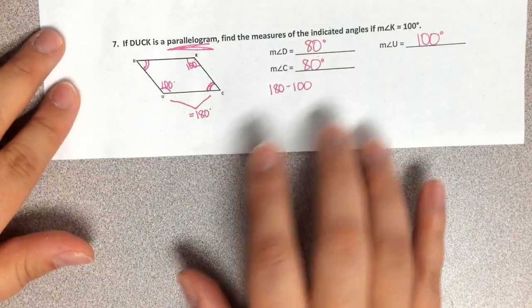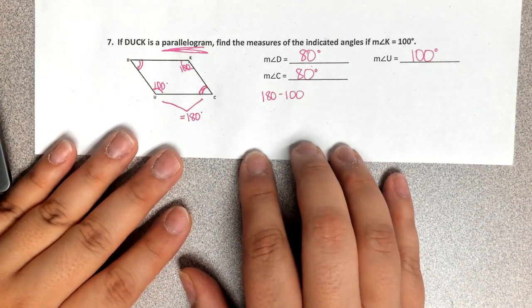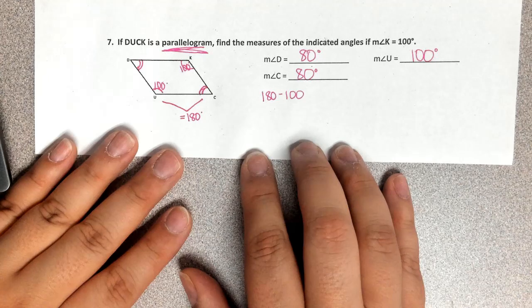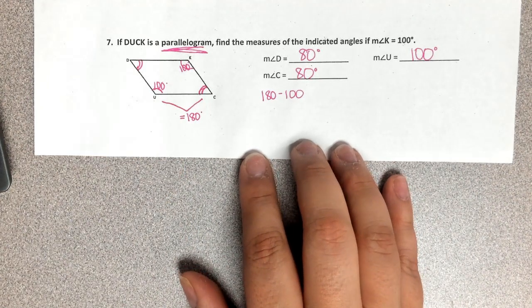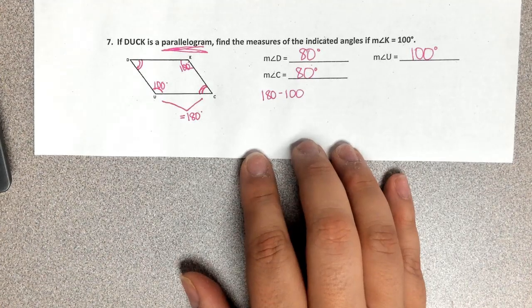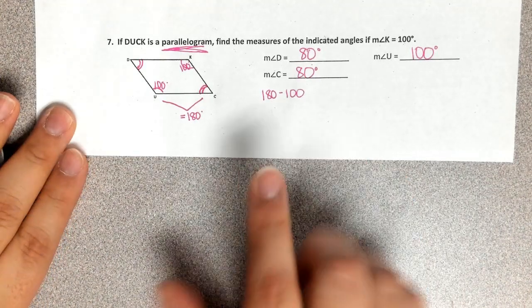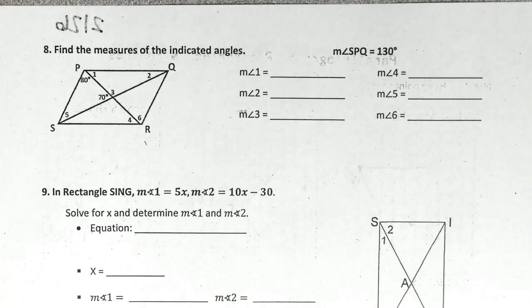Oh, maybe I should help you a little bit with the next one. Y'all want to try it on your own? No. I'm going to give you a minute to try it. If you can please turn your paper over, I'm going to give y'all about 3 minutes to do number 8.